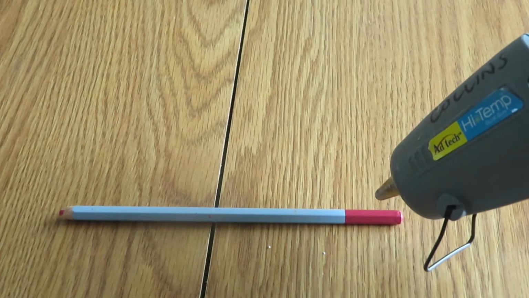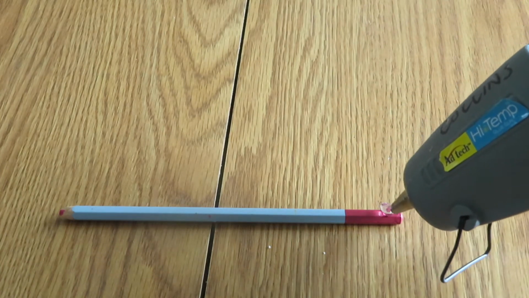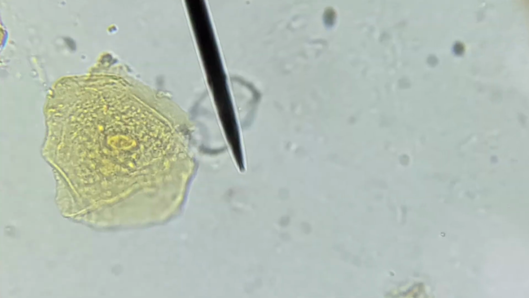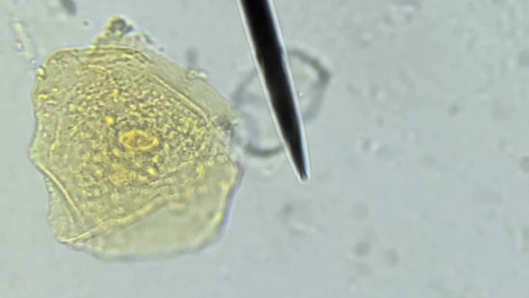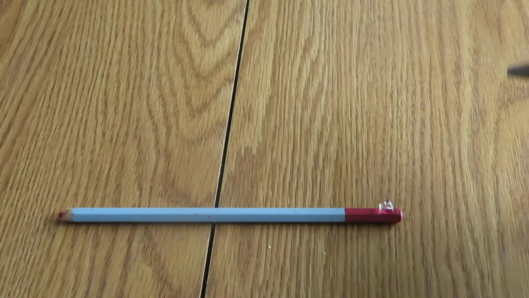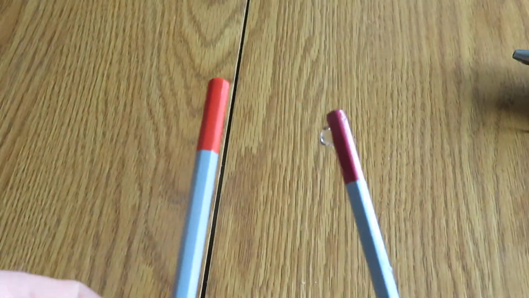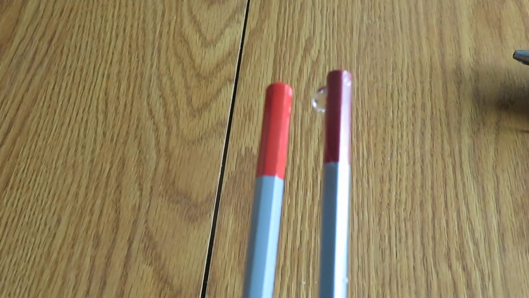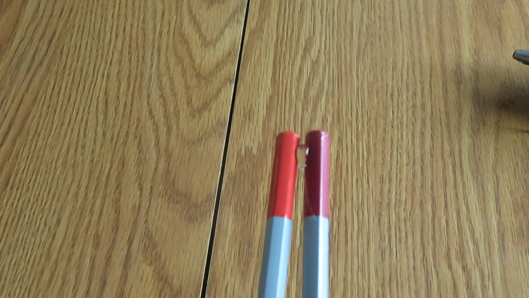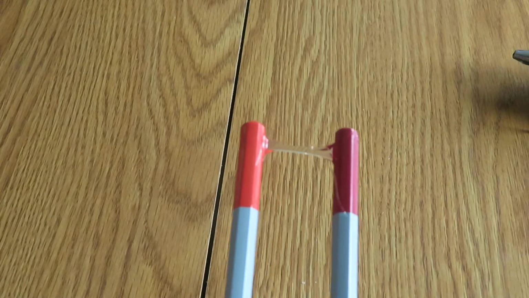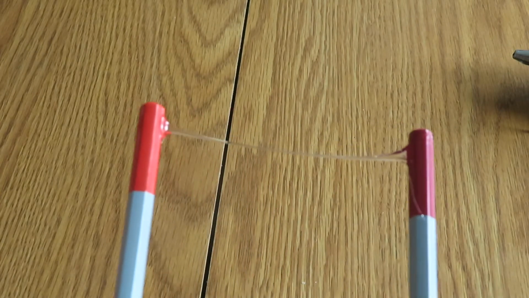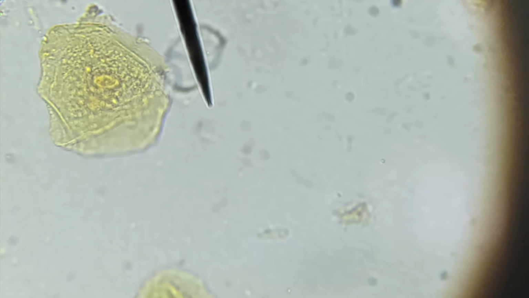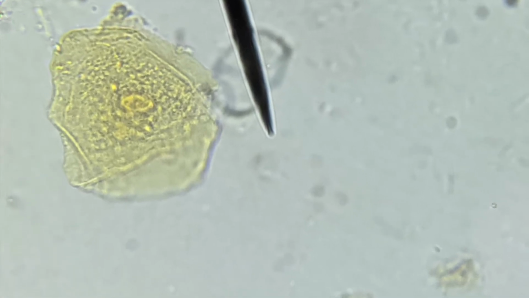So I'm going to do a model here with some hot glue, and it's going to answer the question, how do we fit all that DNA in such a tiny little nucleus? So I'm going to stick the little hot glue bead to another colored pencil here. I'm going to start pulling it apart, and what you start to see is longer and thinner, repeating. I've had students stretch this up to about 160 feet, I believe. So that's how you can fit 6 feet of DNA inside such a tiny nucleus.